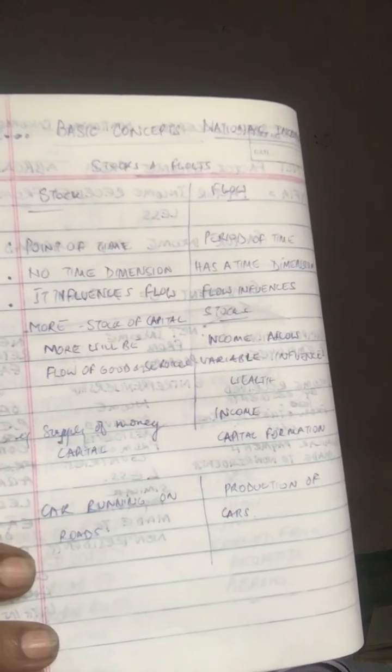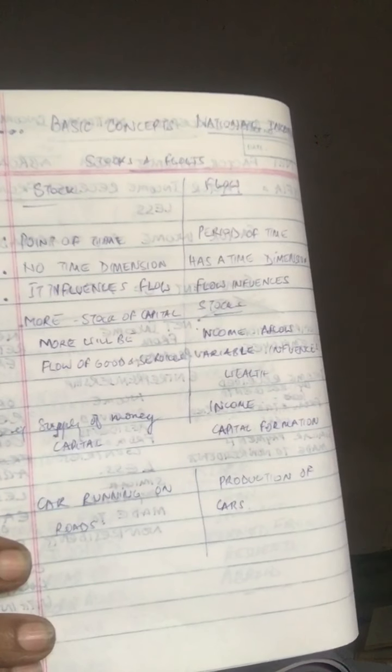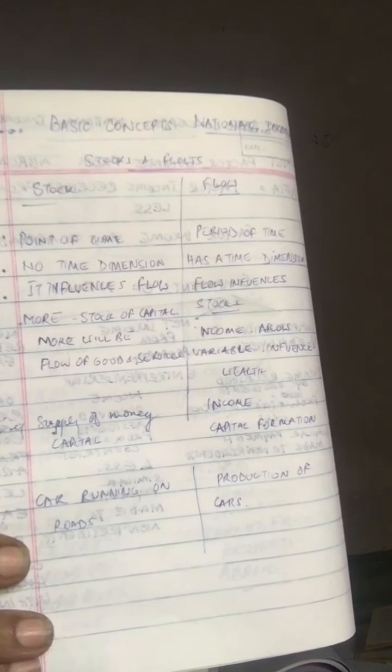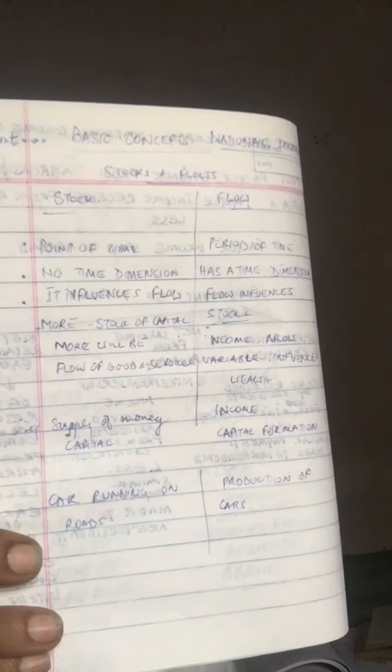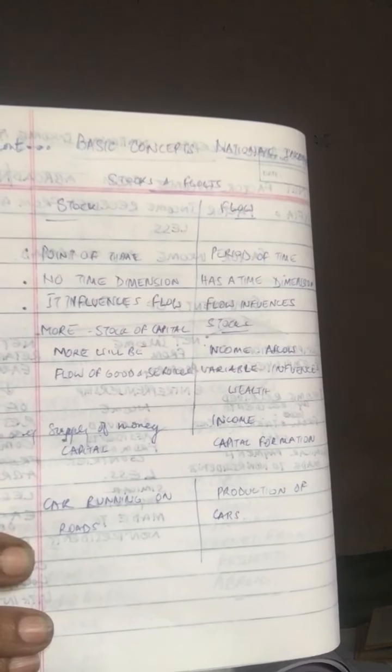And if you're talking about the effect, stock influences flow. For example, the larger the stock of capital, the more will be the flow of goods and services. And let's take the flow. Again, flow influences stock. For example, if there is a monthly increase in income of a household, it will lead to growth of wealth of that particular household. If you take it nation-wise, if our national income grows, surely there will be growth of wealth of a nation. If you take examples, you can take capital, wealth, supply of money as stocks, and in the flow variable, you can take examples of income, expenditure, investment.